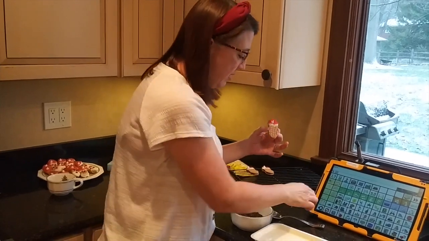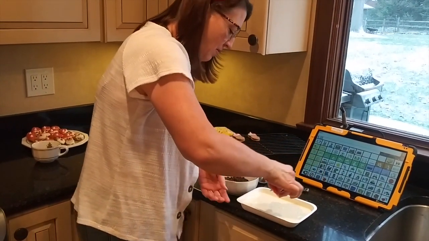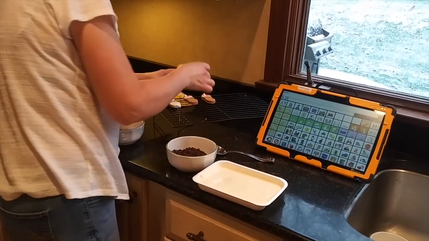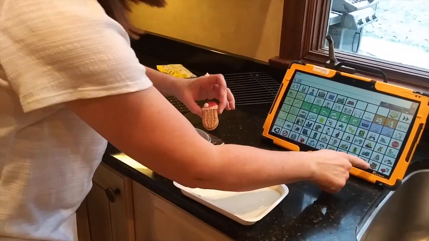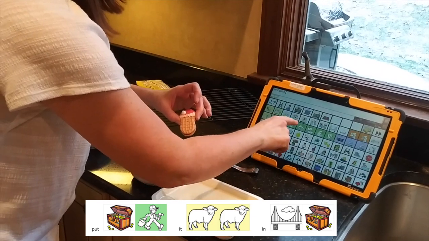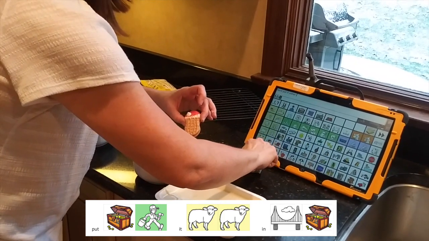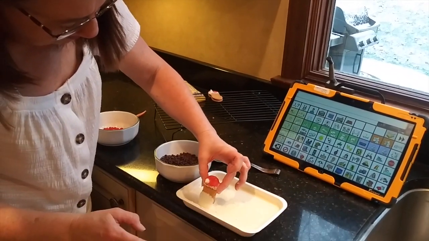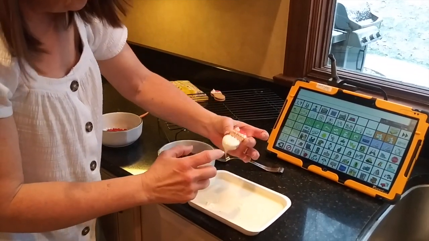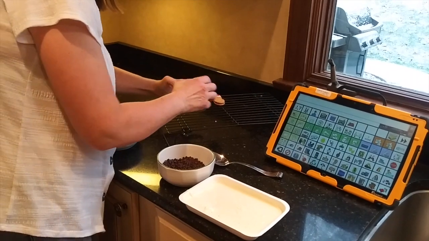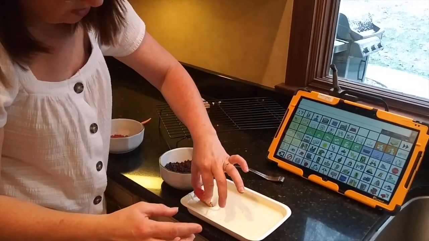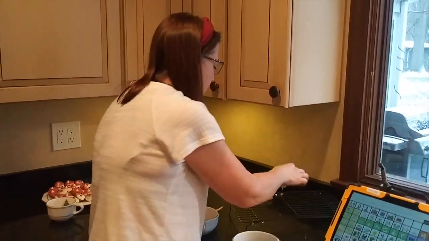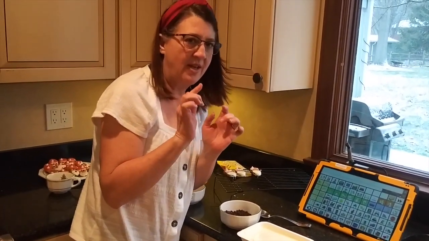So now it's nice and hard, so I'm going to dip my cookie into my chocolate to make the beard. I have to put it in. Put it in. Oh, I have to put it in. It's okay to get lots of white chocolate on there for his beard. Okay, we'll do one more. There we go. All right. So I'm going to wipe my fingers and I'll be right back.